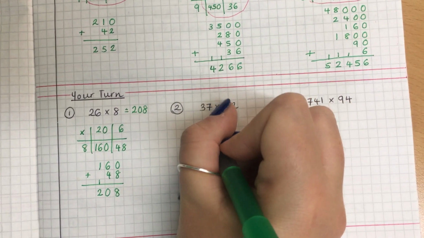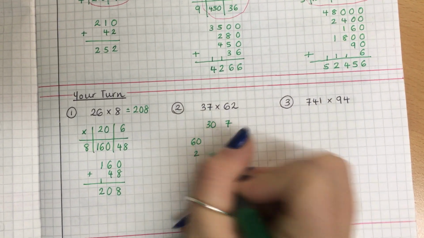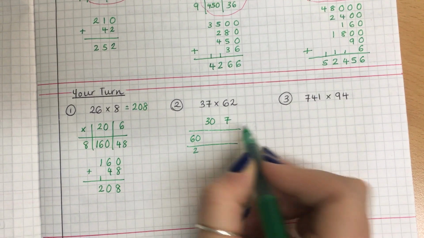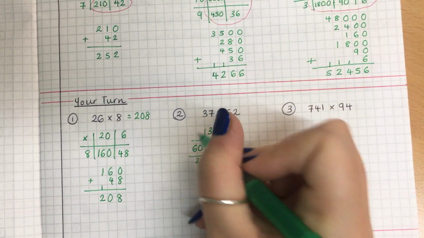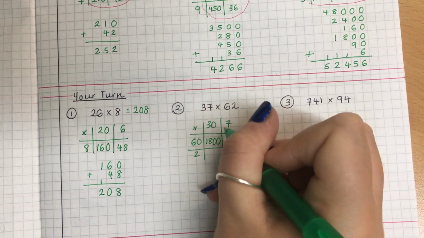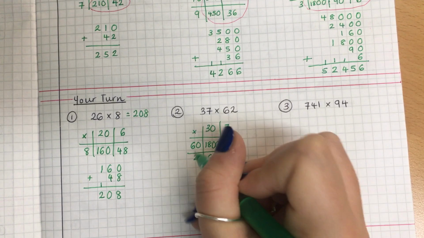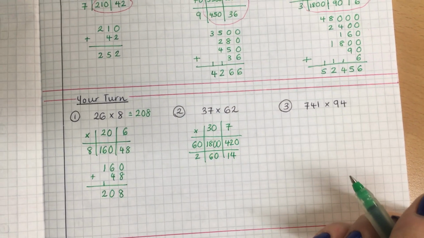Next one, split up 37 into 30 and 7 and 62 into 60 and 2. Draw your grid. 6 times 3 is 18, add the zeros. 6 times 7 is 42, add the 0. 2 times 30 is 60 and 2 times 7 is 14.